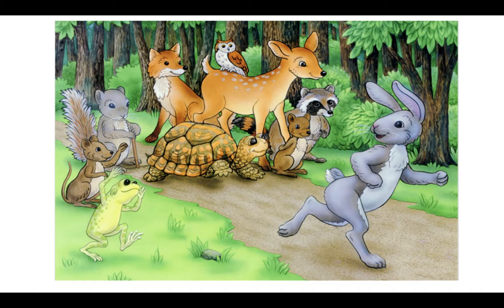As the tortoise walked on, getting closer and closer to the finish line, all the forest animals cheered for him. Then, just as the tortoise was about to cross the line, the hare woke up. "This can't be happening," he shouted. "I am the fastest animal in the forest." The hare began to sprint toward the finish line, but it was too late for him to catch up, and so the tortoise slowly but surely won the race.